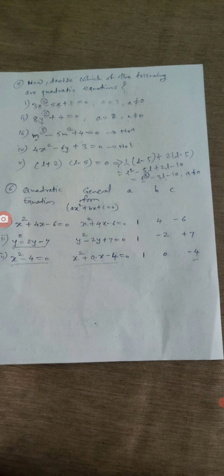Put it in generalized form, y square minus 2y plus 7 equal to 0. Here right hand side terms are shifted to left hand side terms. Signs are changed as usual. So the coefficients are a equal to 1, b equal to minus 2 and c equal to 7.